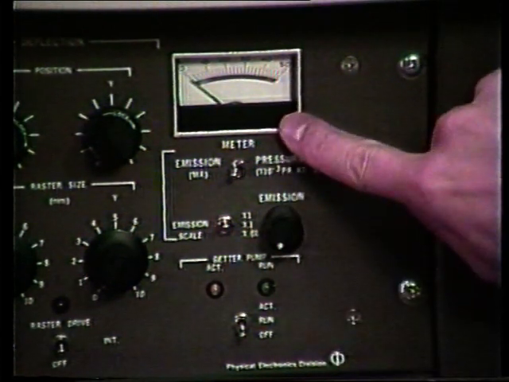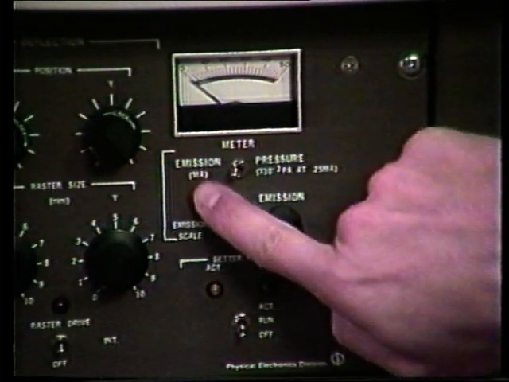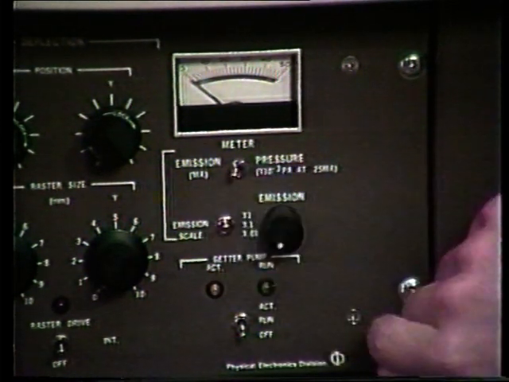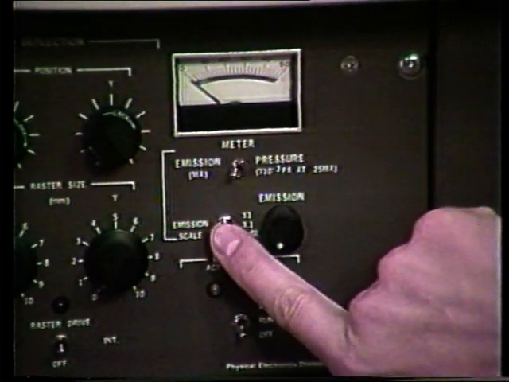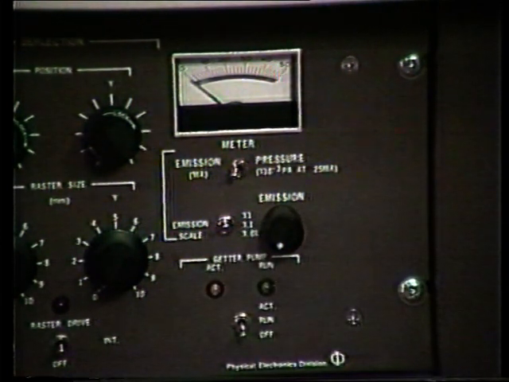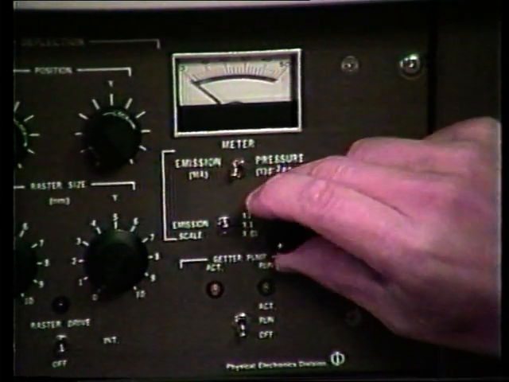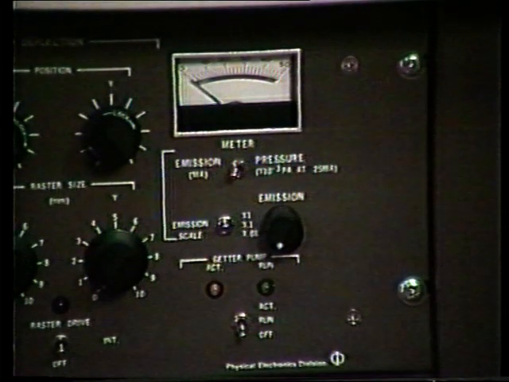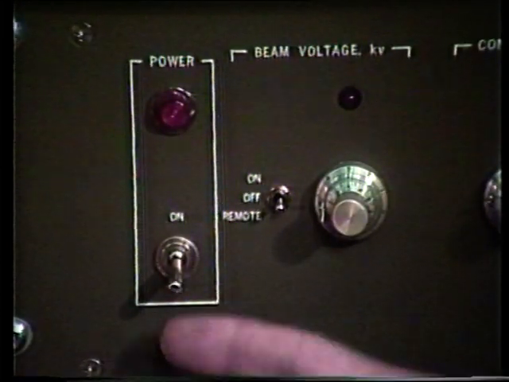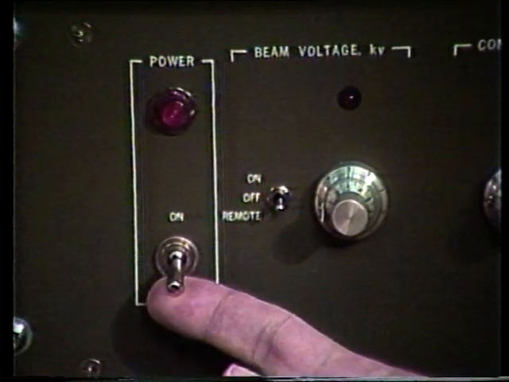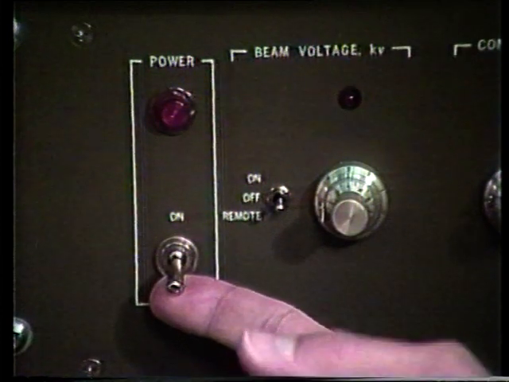So let's first make sure that our meter is toggled to the emission setting. We want our emission scale to be toggled to ×1. We then want to make sure that the emission pot is turned fully counterclockwise. We are now ready to turn the main power on. The power switch is located on the left side of the ion gun control unit.